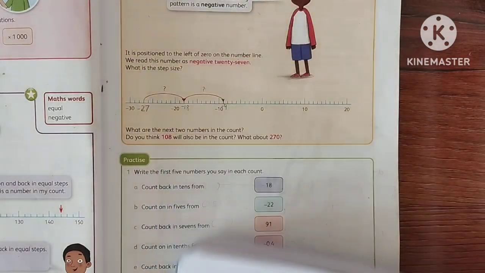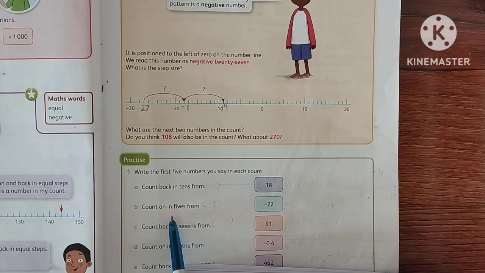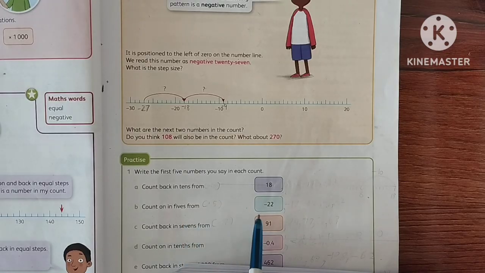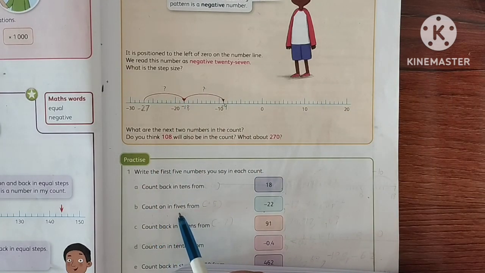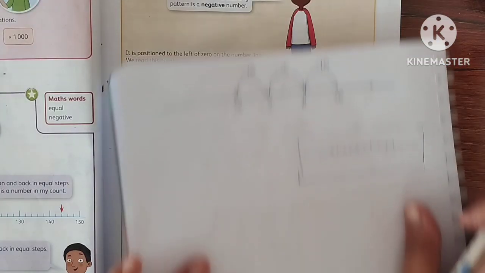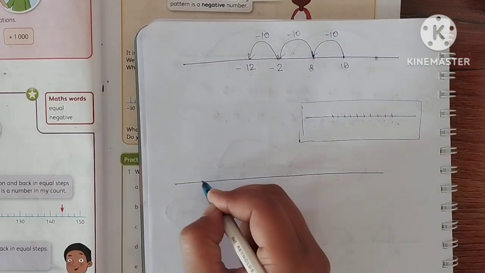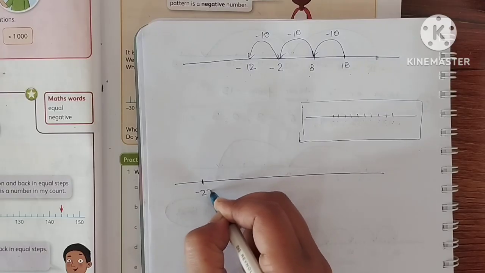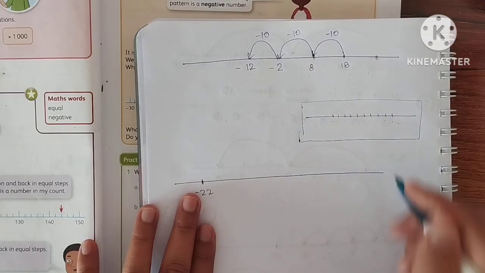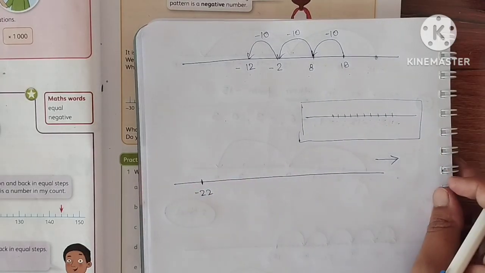Okay? The next question says count on in fives from minus 22. What do you need to do? Count on in 5. Count on means you need to go in the forward direction. From minus 22, count on means we need to go in this direction.